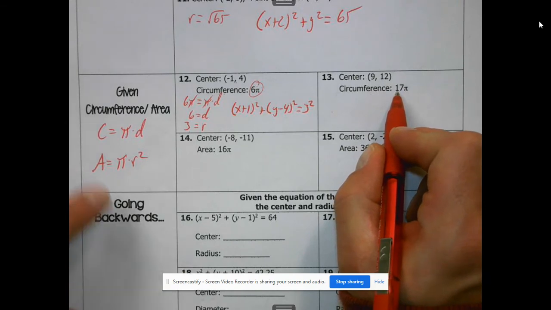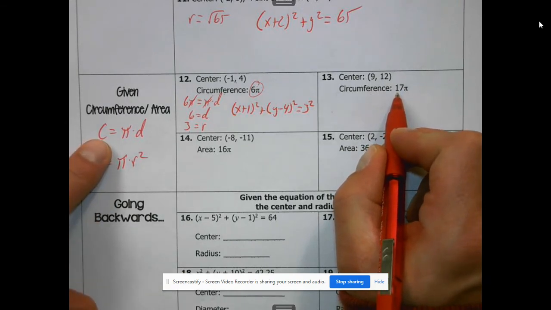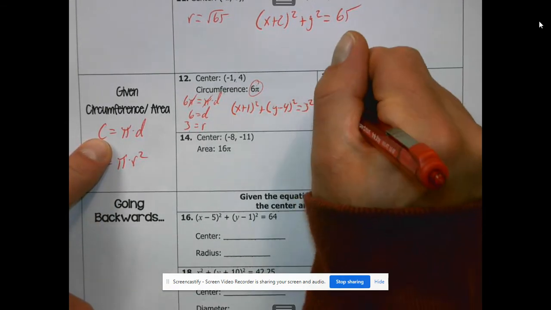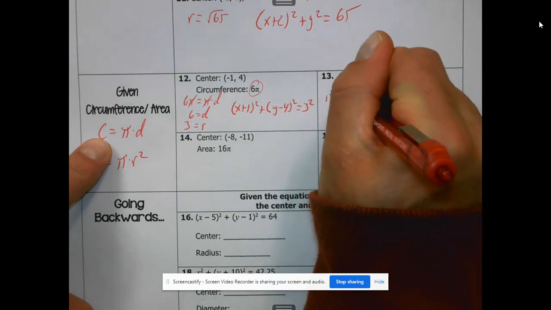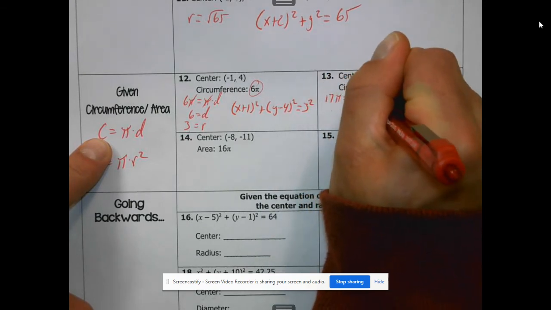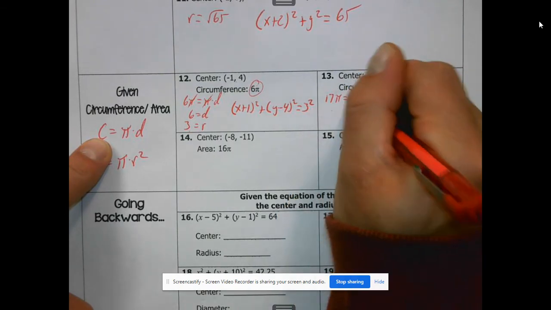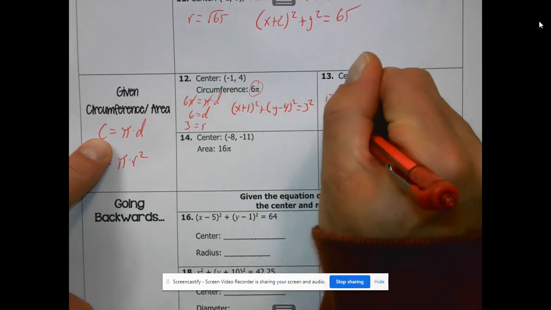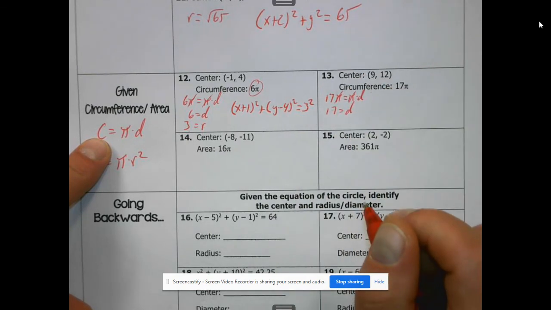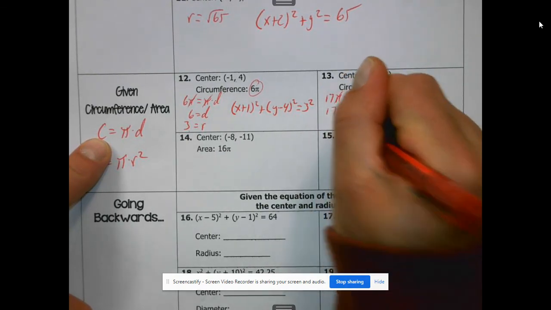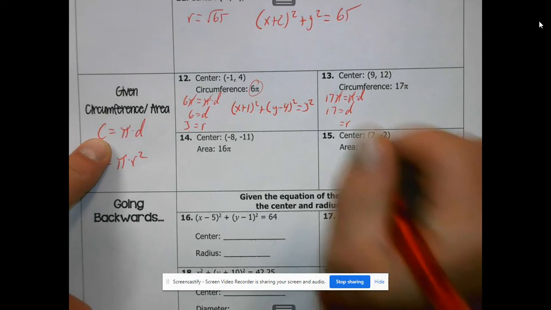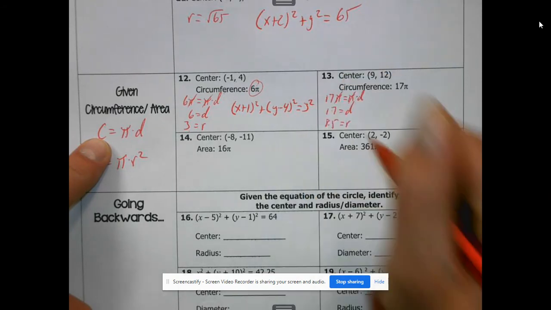Plug in circumference for c in the equation, solve for diameter. Just like 12, 17 pi equals pi times diameter. If you divide both sides by pi, well, they cancel out, right? So 17 is your diameter. Cut that in half to get radius, right? Half of 17 is 8.5.